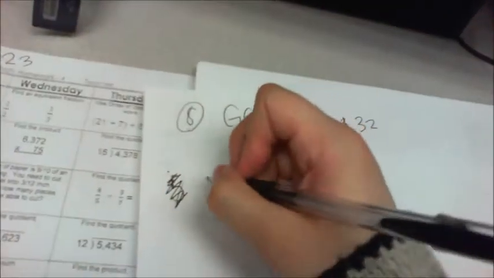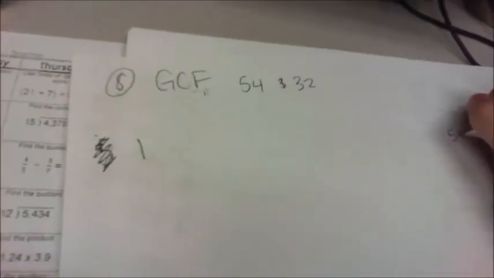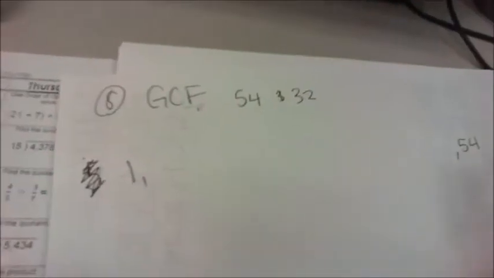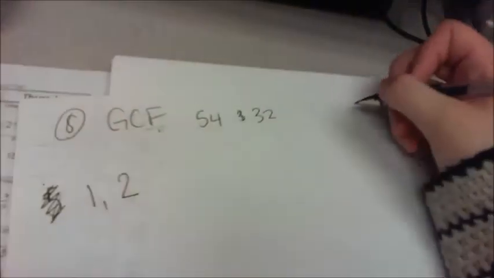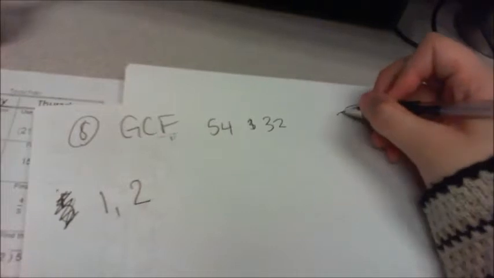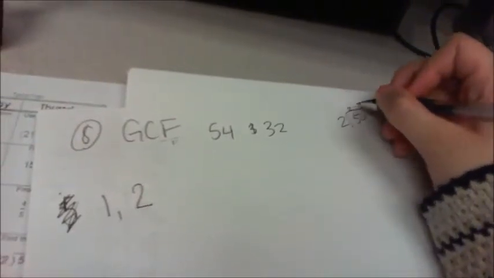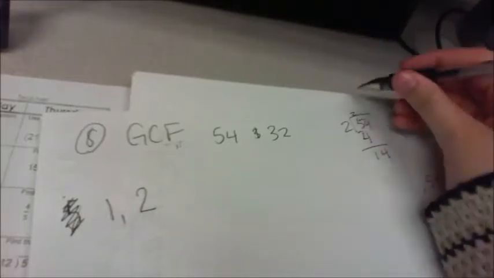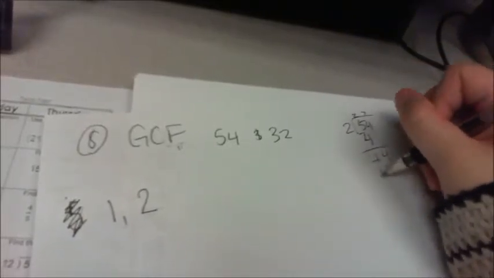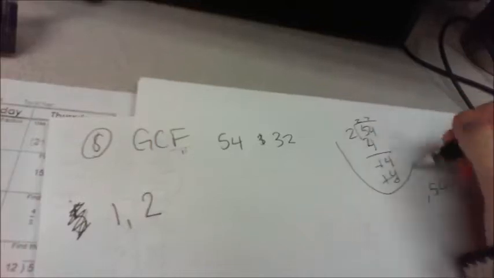So I already know that 1 and 54 is going to give me 54 if I multiply those together. I know 54 is an even number, which means 2 is going to go into it. But how many times? Well, 2 goes into 5 2 times. 2 goes into 14 7 times. So it's going to go into it 27 times.